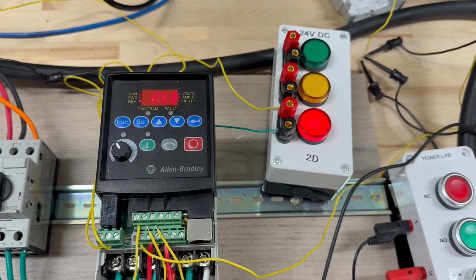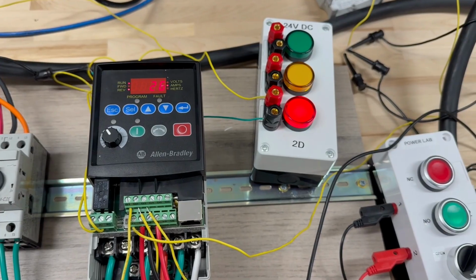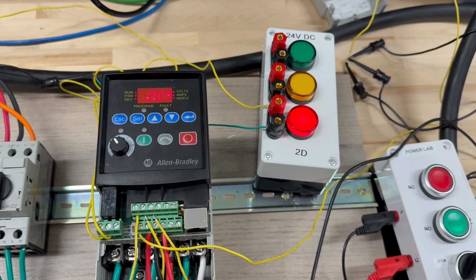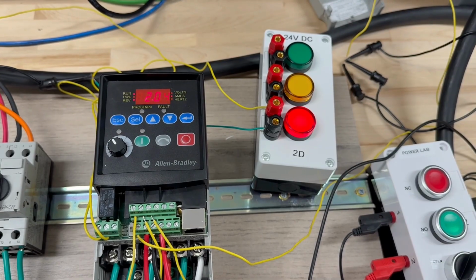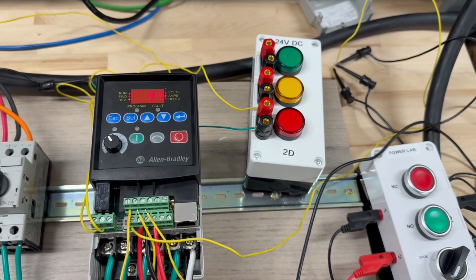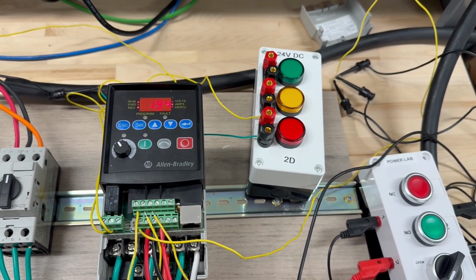So now it goes down. It should be around 2, and the lamp should turn off. As you see, 2.2, 2.1, and somewhere here it should turn off the lamp. Yes, it's around 2. It turned the lamp off.